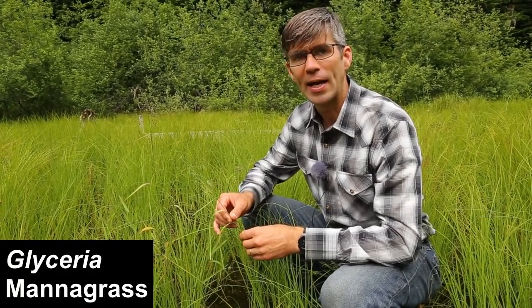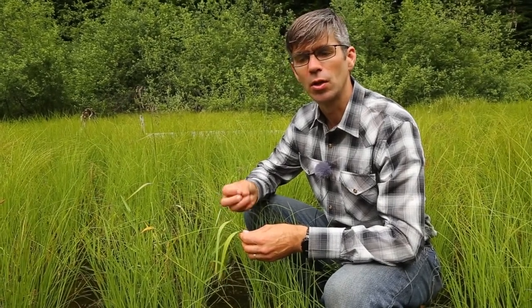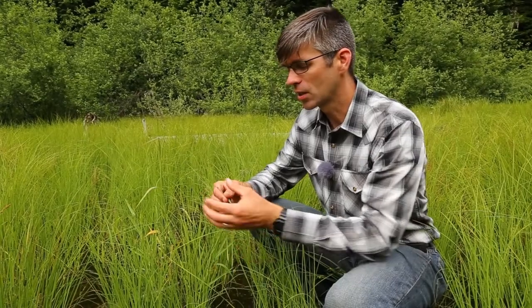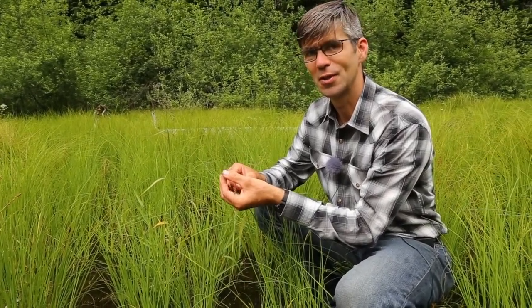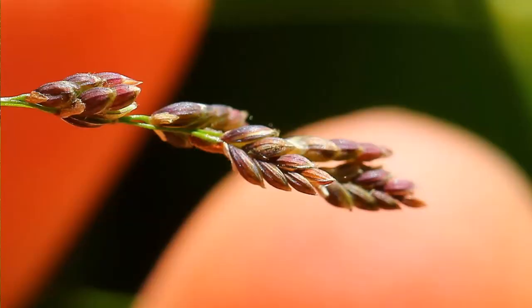These are commonly called manna grasses, and they're called manna because the spikes look a little bit like wheat, and manna means bread. And so, of course, bread's made from wheat, and so these spikelets look like little teeny wheat heads, wheat spikelets. I think of them also looking a little bit like rattlesnake tails.